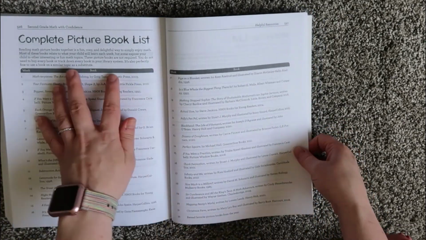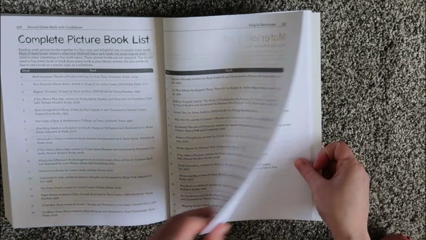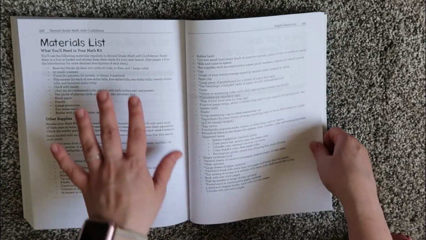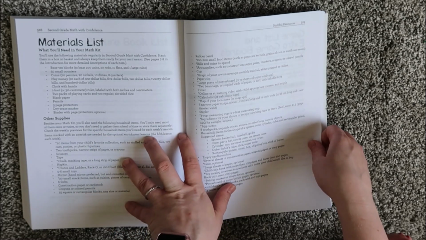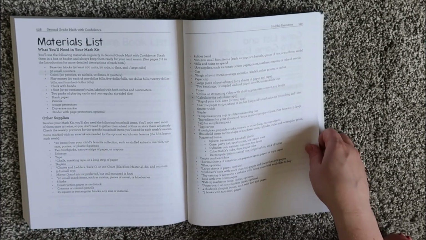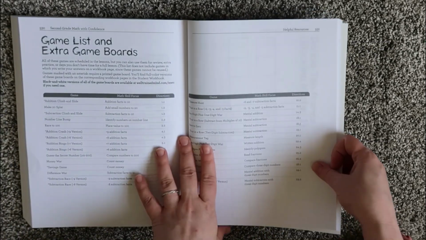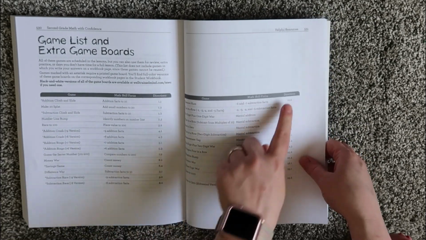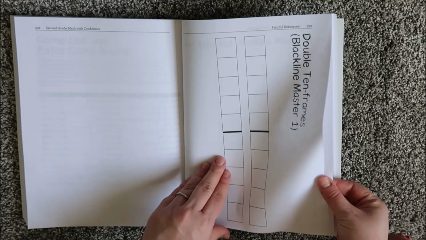We have the complete picture book list that I talked about you do on Fridays as your enrichment. Here is a little bit more in depth about what you'll definitely need in your math kit, and these are some things that you'll want to have. Sometimes it'll say use this and we'll use that instead, so it totally just depends. The game lists and boards tell you where those are located. And these are your black line masters that I was mentioning.